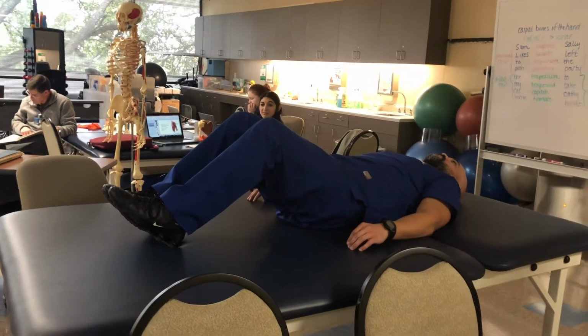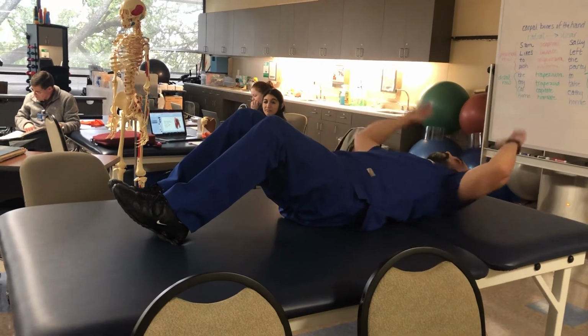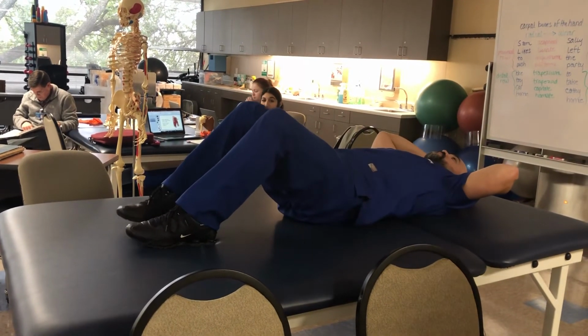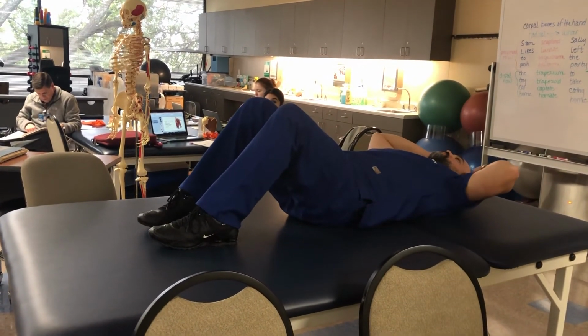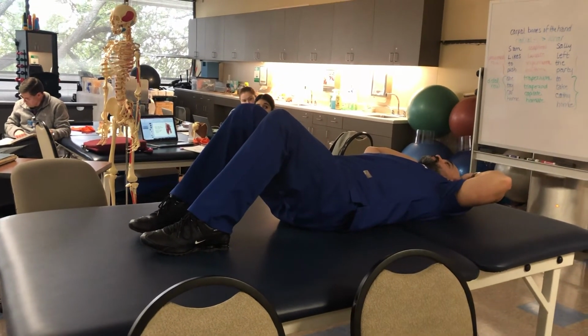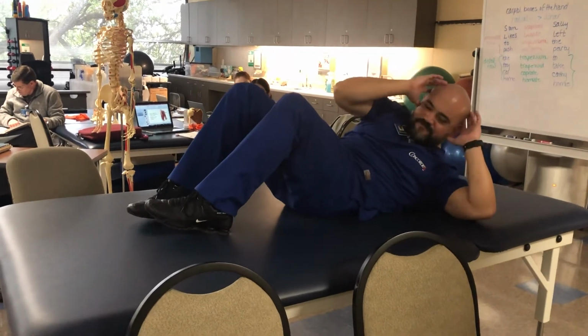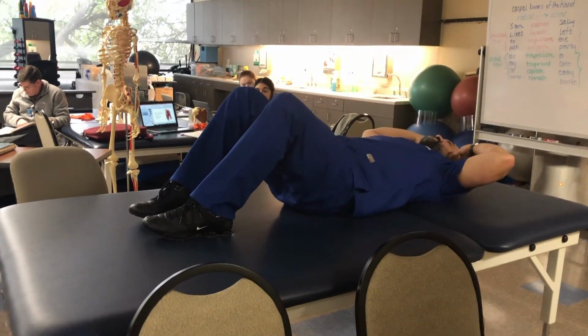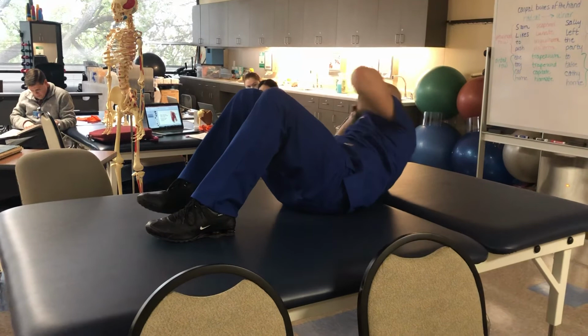Next is the twisting sit-up. Same position, except you're going to have your feet flat as you can get them. As you're coming up, you're going to go all the way up to sitting with your hands behind your head, and you're going to touch your right elbow to your left knee, back down, and then alternate the other direction. That'll be 1 repetition.